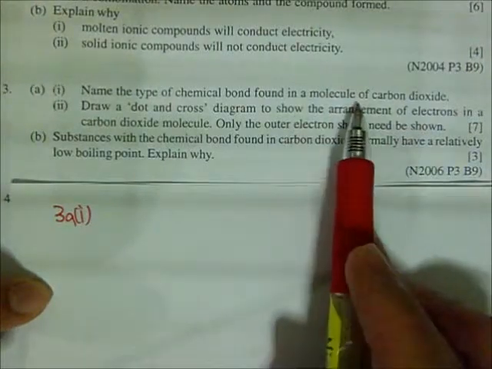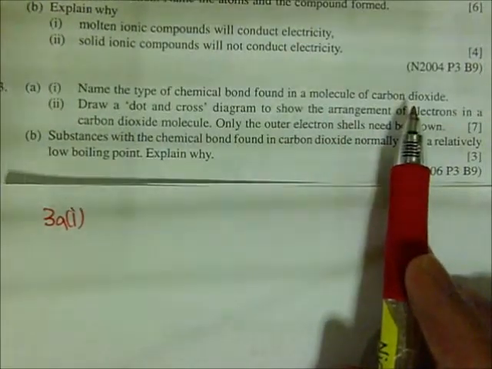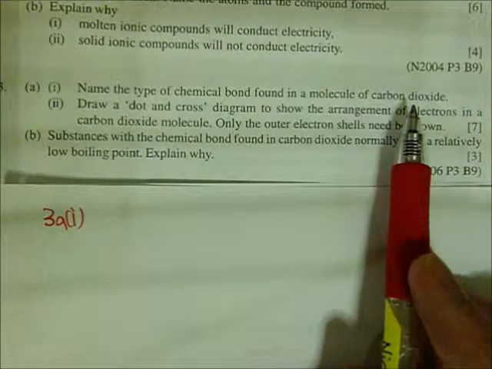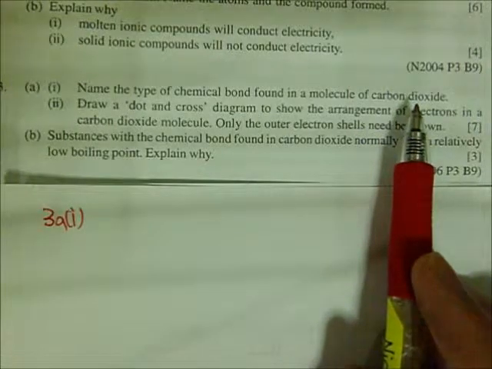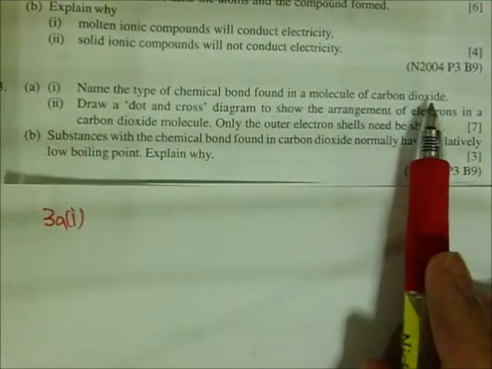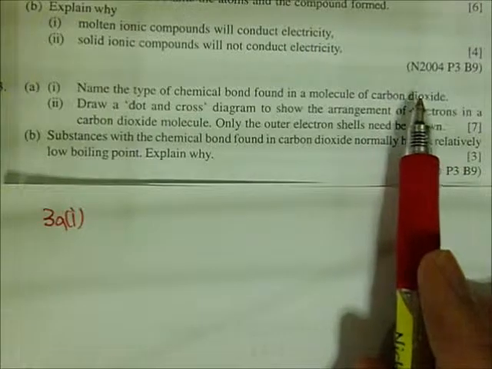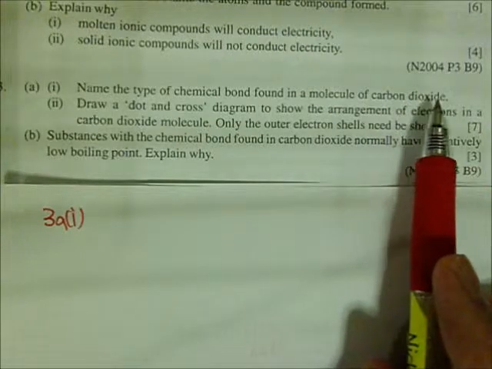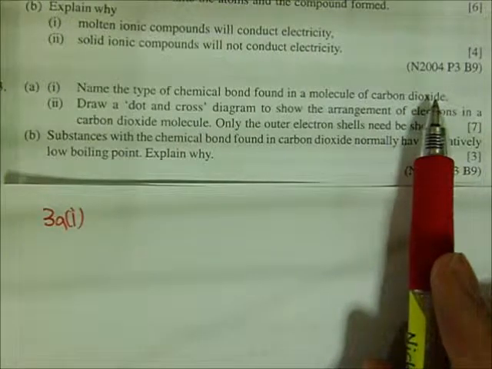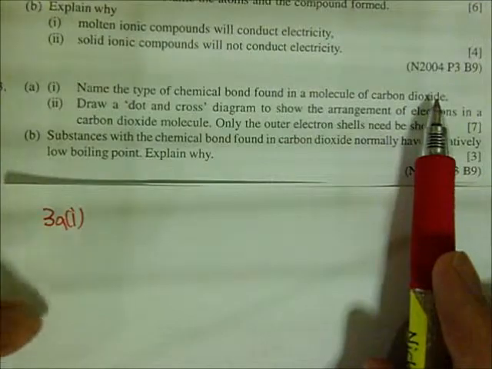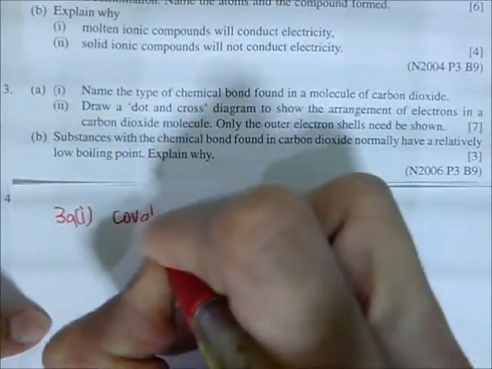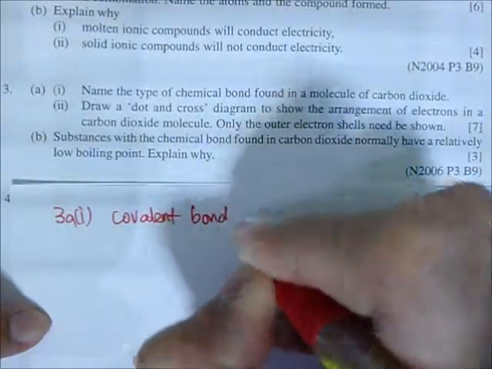The chemical bond found in a molecule of carbon dioxide: there are only two types of bonds, ionic bond and covalent bond. Covalent bond is the bond formed between non-metals. Carbon dioxide, CO2, so it's a bond between carbon and oxygen. Carbon is a non-metal, oxygen is a non-metal. Therefore, the chemical bond found in a molecule of carbon dioxide is the covalent bond. So the first one is just covalent bond.